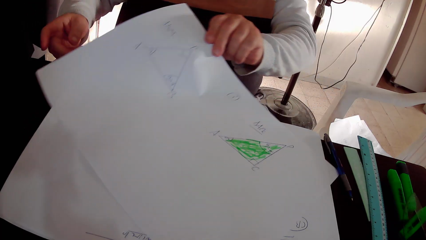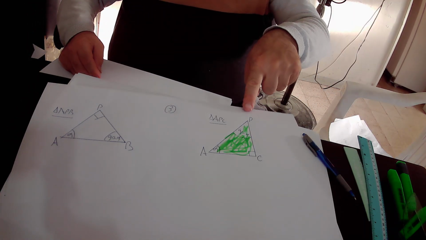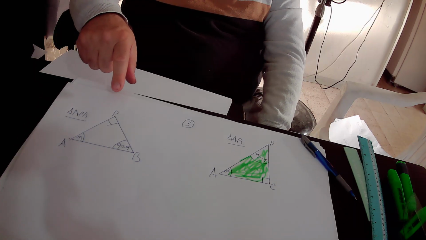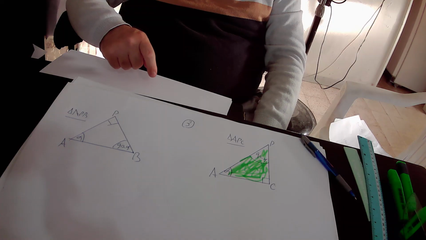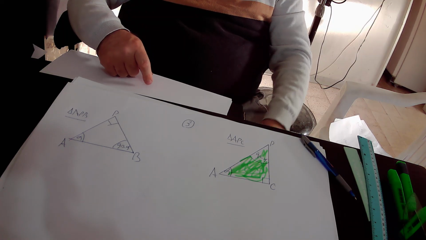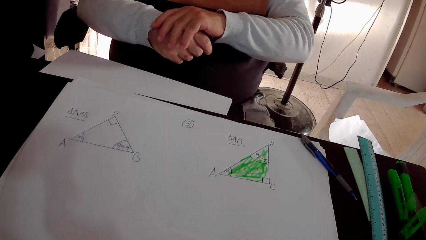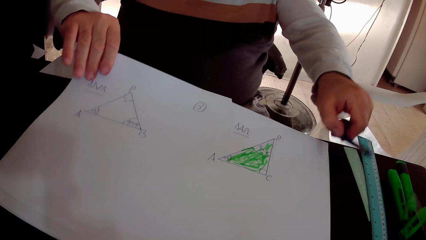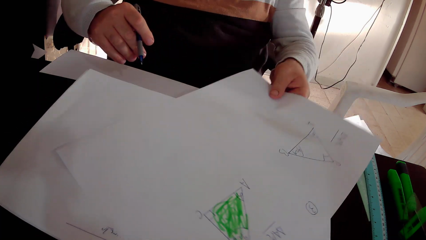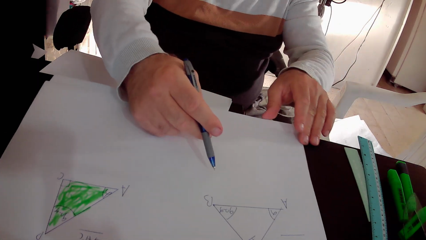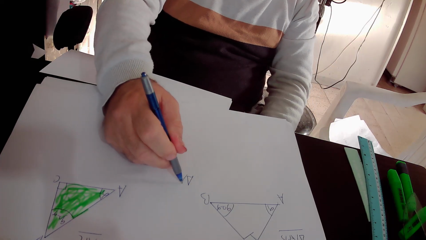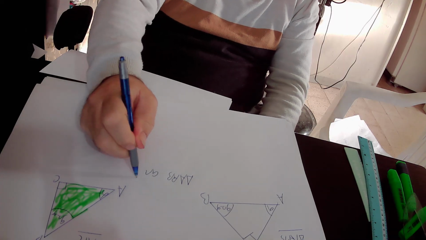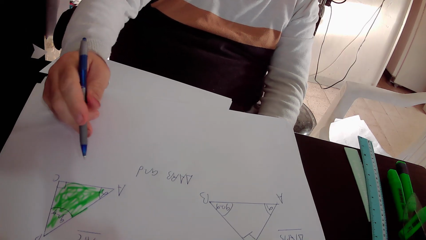So actually, this is the green right triangle APC that I copied from the original drawing, and this is the right triangle APB that I also copied from the original drawing. In the next step, we prove that those two right triangles are similar to each other according to the angle similarity rule. So I write it down. We'll prove that the right triangle APB is similar to this green right triangle APC.